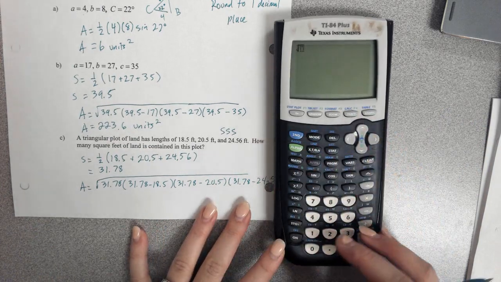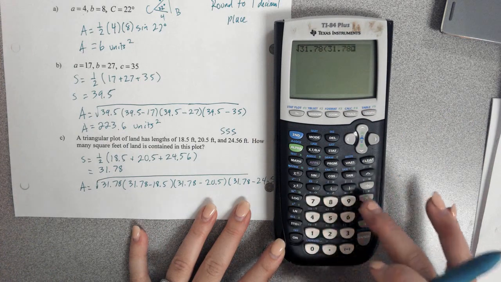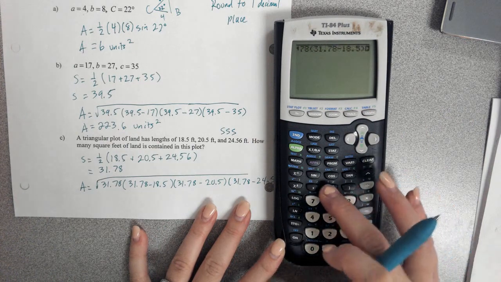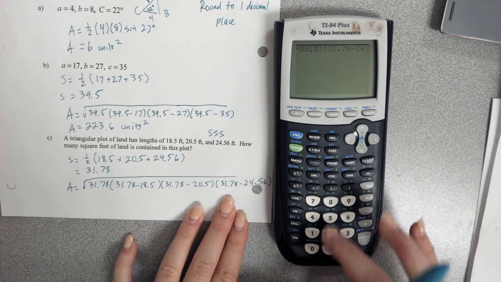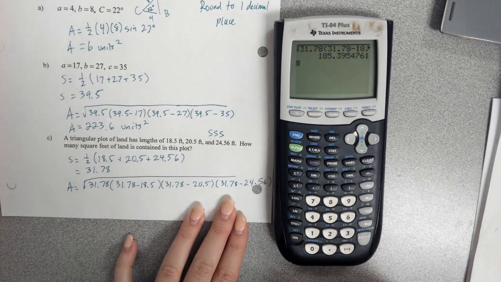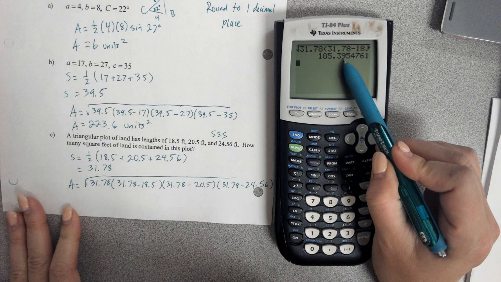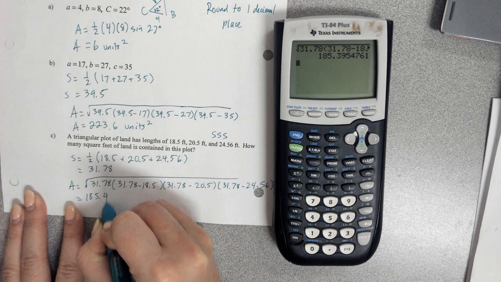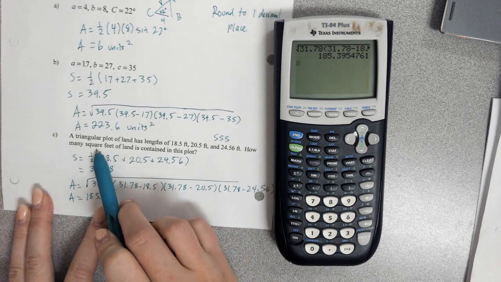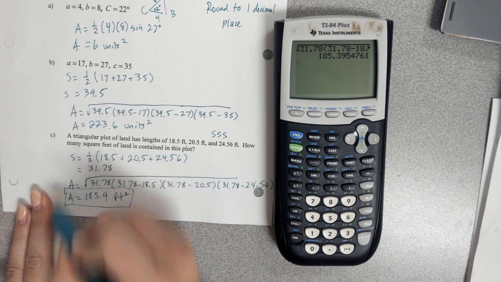Type that whole thing in here. Alright, I got 185.39. I'm going to look at the 9. That's going to bump the 3 up to 4. And on this one, we did have units given, so I'm going to have square feet for my answer.